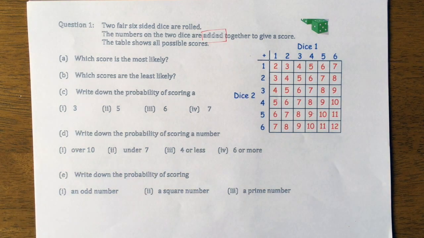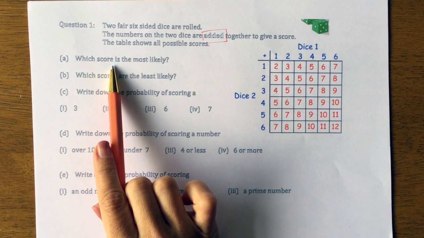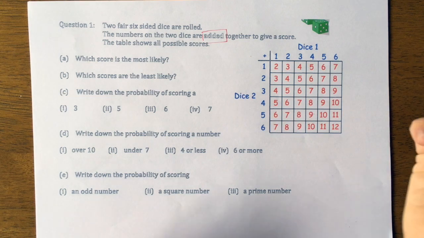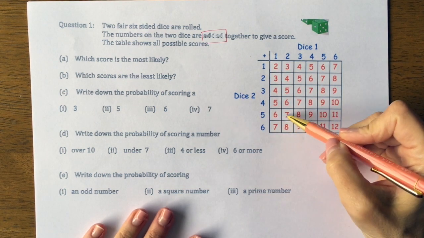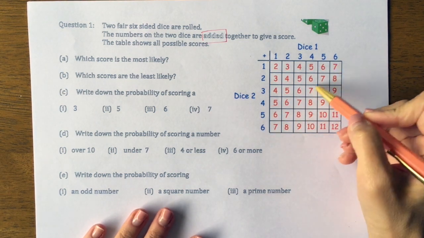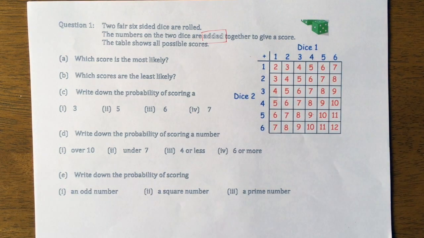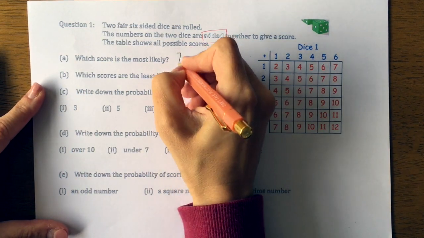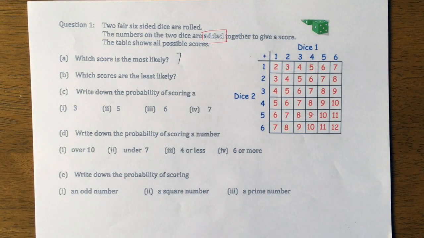So it says here, which score is the most likely? So what score is the most likely score I'm going to get? Well, looking at this, you should be able to spot straight away that there's 1, 2, 3, 4, 5, 6 chances of getting a 7. There isn't that many chances of getting any other number. So the score that's most likely is 7.